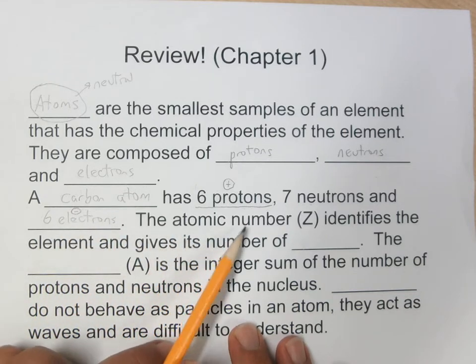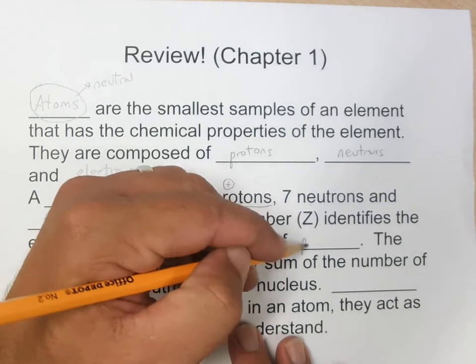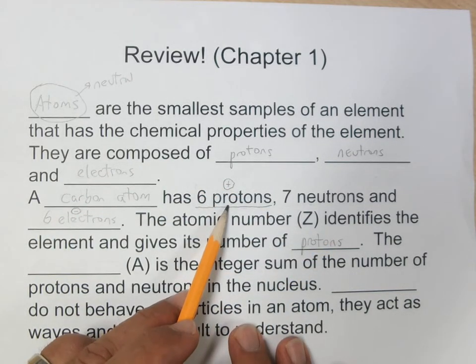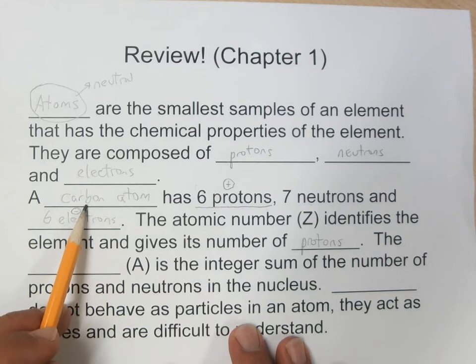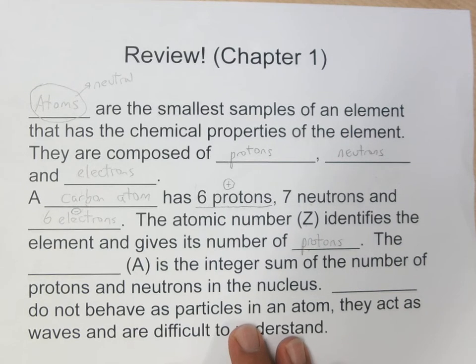The atomic number, Z, identifies the element and gives its number of protons. And this is something we alluded to a minute ago, that if something has 6 protons, it's element number 6 and has to be carbon. So the atomic number, Z, the number of protons, identifies the element. And that's a really key feature that we're going to work with later, is if you know something has 6 protons, it has to be a carbon. If it has 8 protons, it has to be an oxygen. 10 protons, it has to be a neon. And if you're familiar with the periodic table, the atomic number is the number of protons and identifies the element.